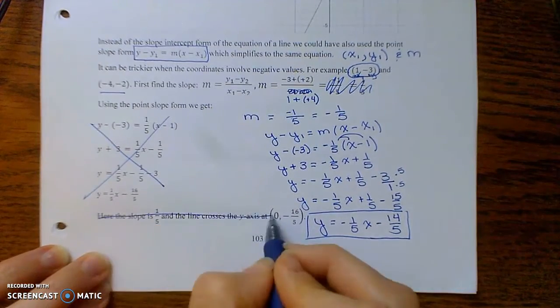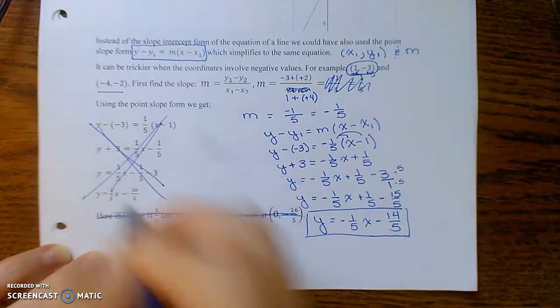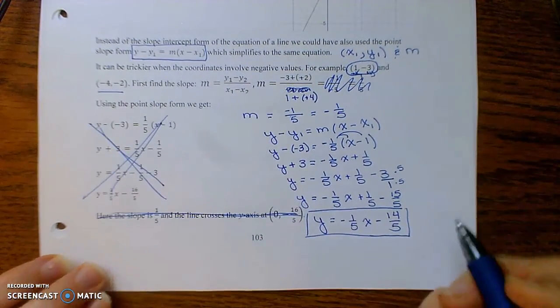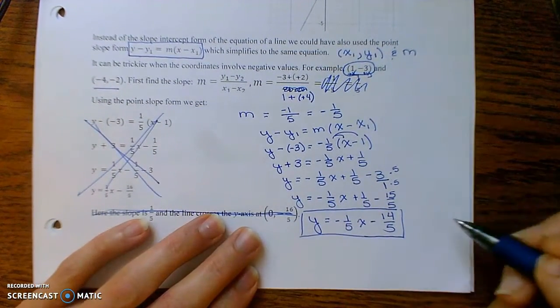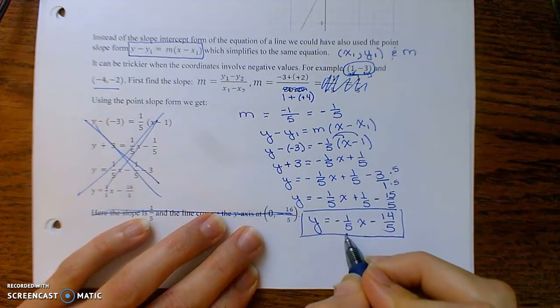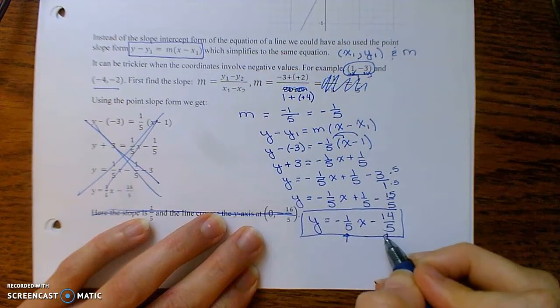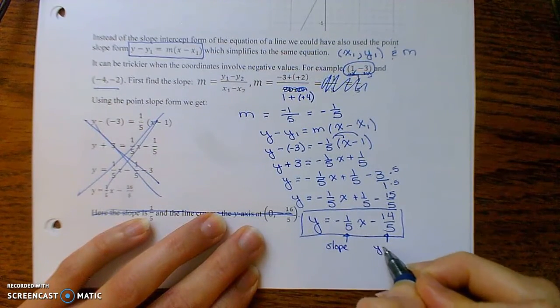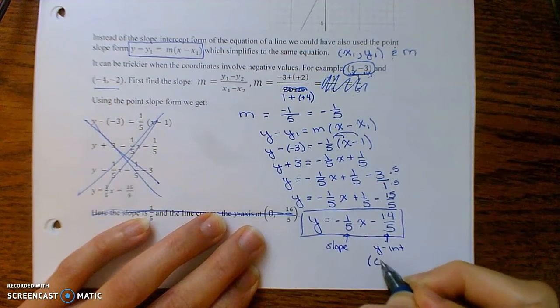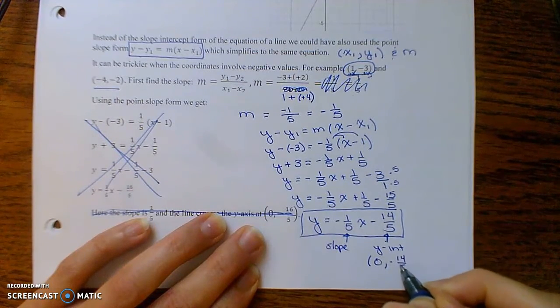And again, sorry, this is a typo on these notes, so make sure you cross that out in your version. And I'd like you to just notice the slope is -1/5, and so this is your slope, and your y-intercept is now (0, -14/5).